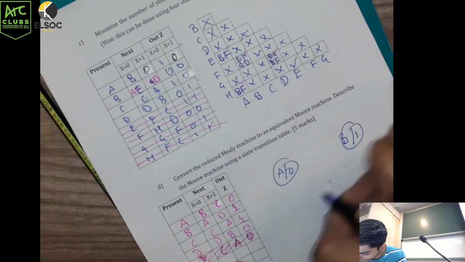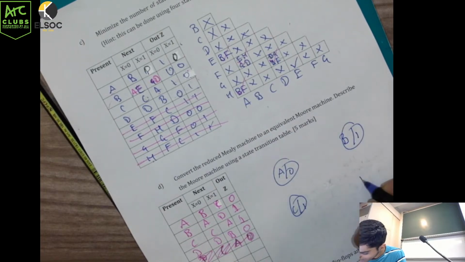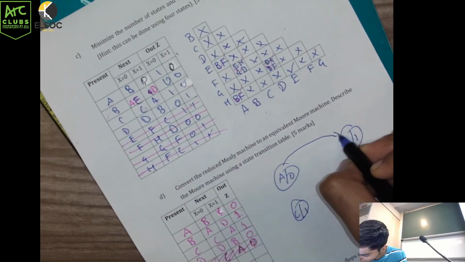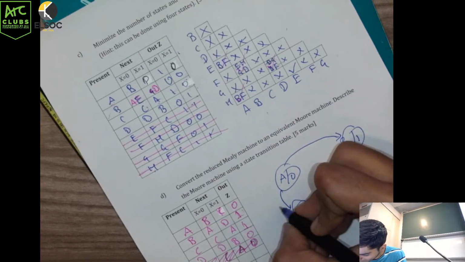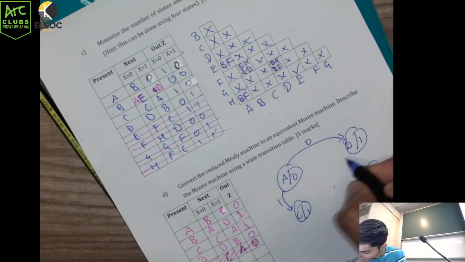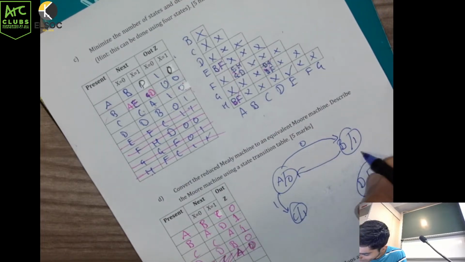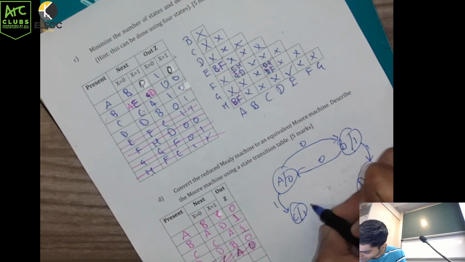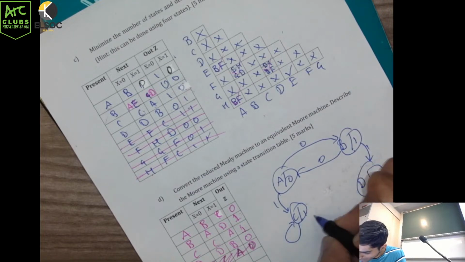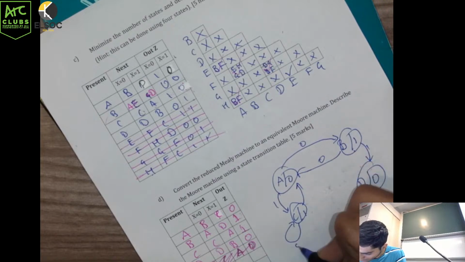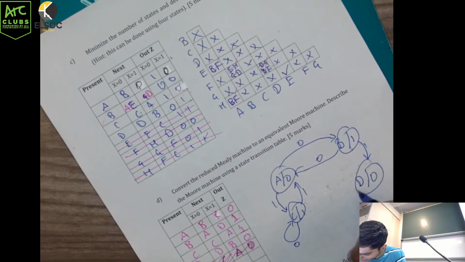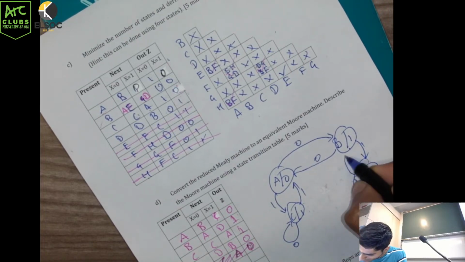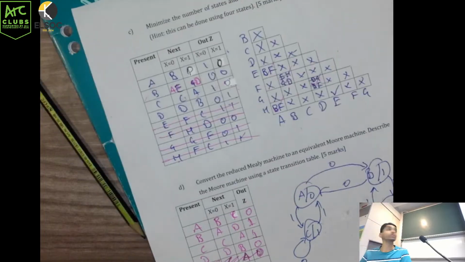B has an output of 1, C has an output of 1, D has an output of 0, and then A goes to B and A goes to C if it's a 0 and a 1. B goes to A and D with a 0 and a 1. C goes to itself and A with a 0 and a 1. And then D goes to itself and B with a 0 and a 1.